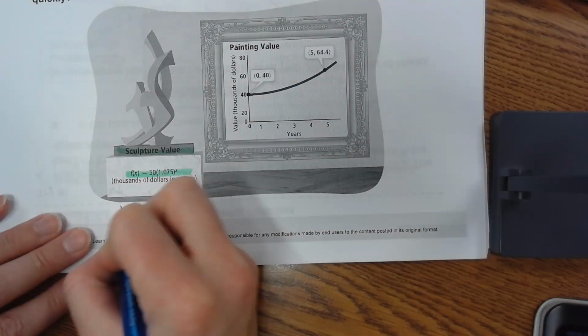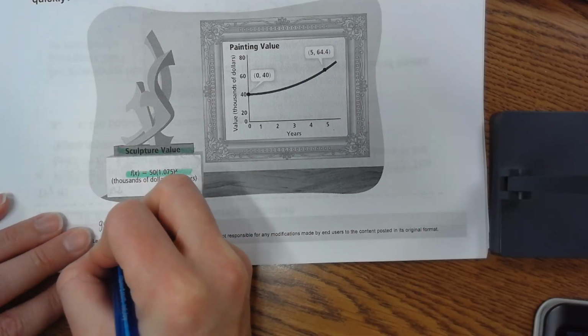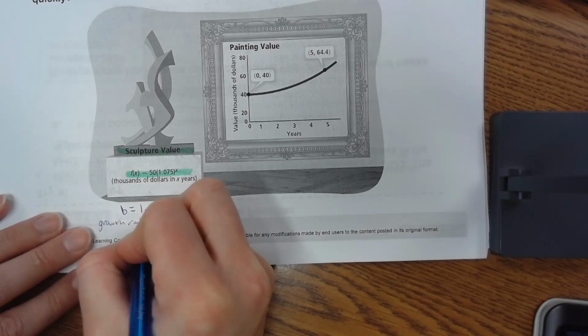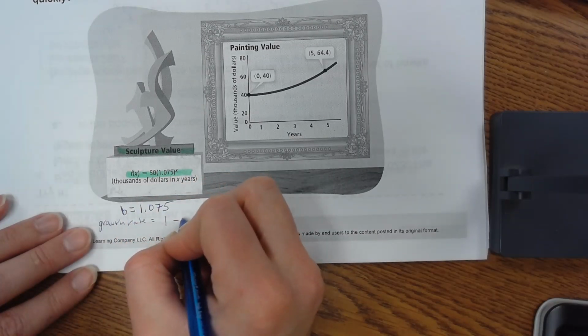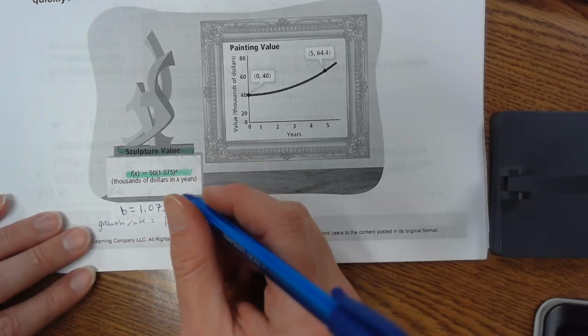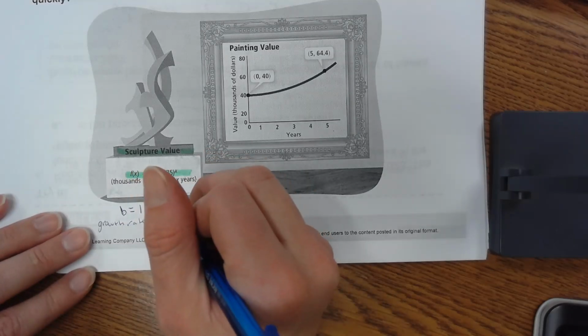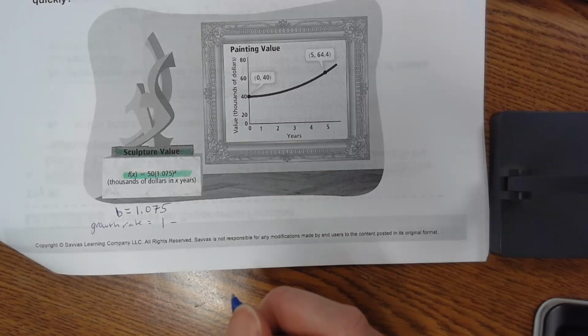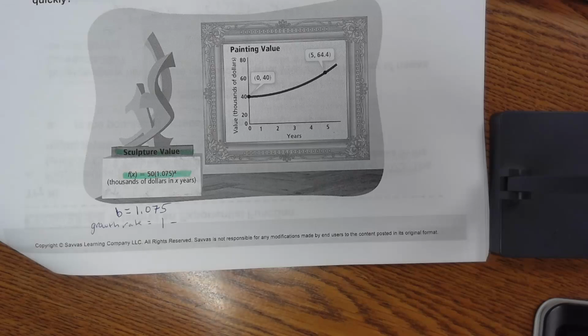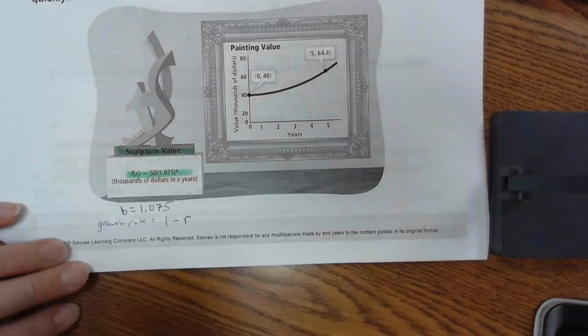So we know this is a growth rate, so our growth rate b is equal to 1 plus our r.